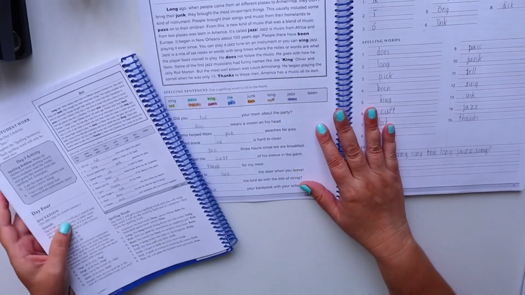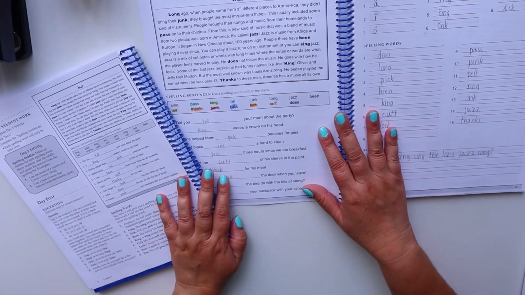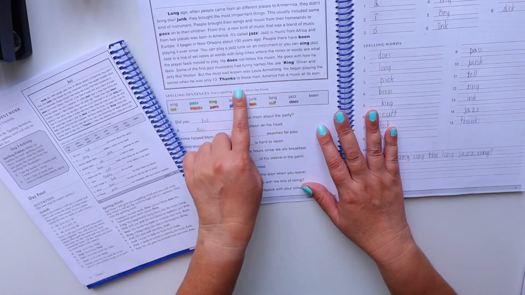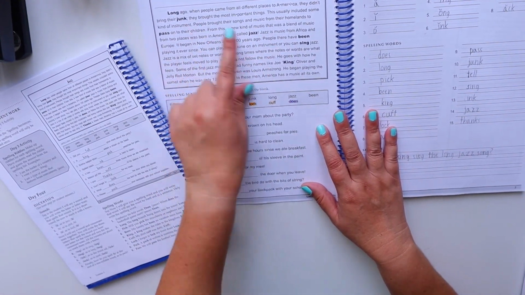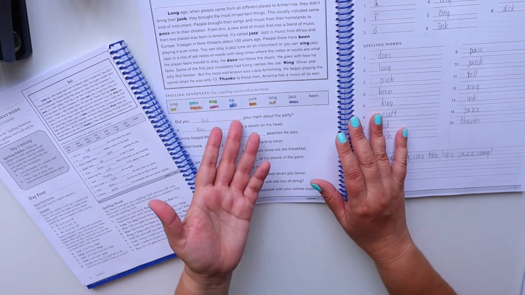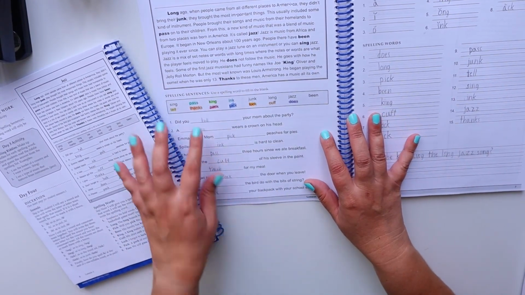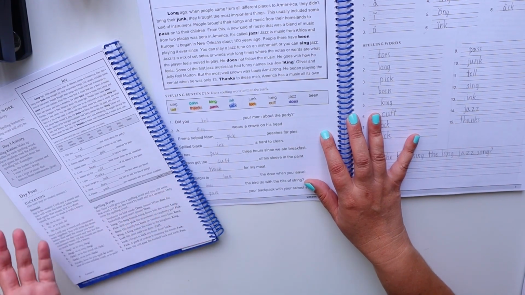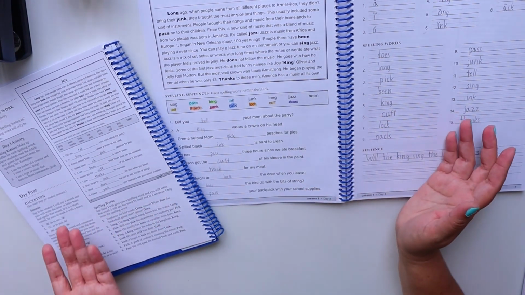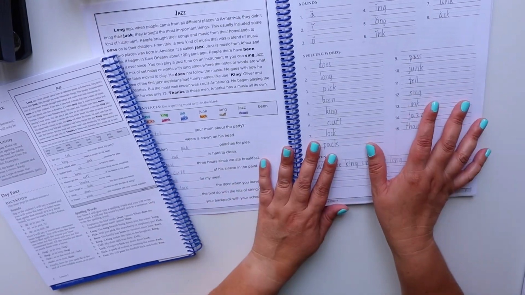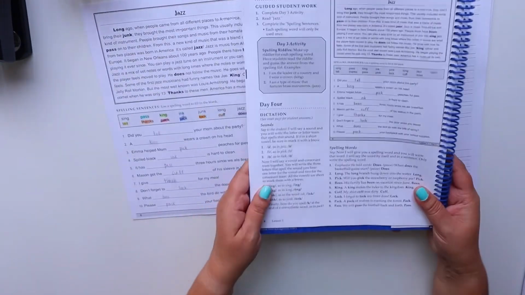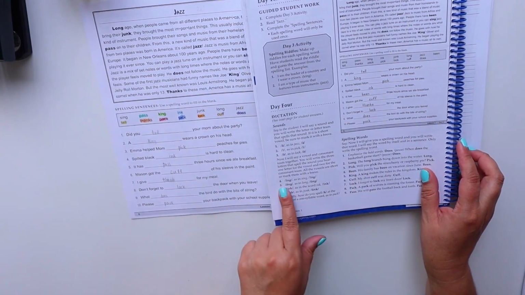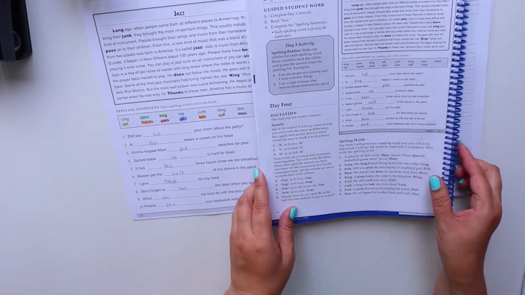And day 3 is one of his favorite days because he doesn't have that much to do. He just has to read this passage, and then he has the vocabulary words that he's going to be working with, the spelling words that he's going to be working on. He will just answer these, fill in the blanks, and then he will have an activity, and that's all for day 3. Then we have dictation for day 4. So this will be the dictation, the sounds, right here.